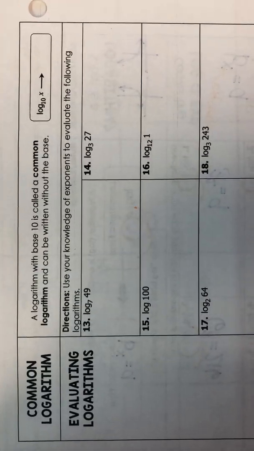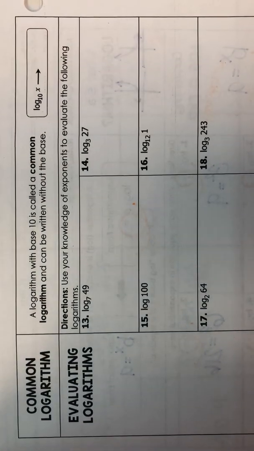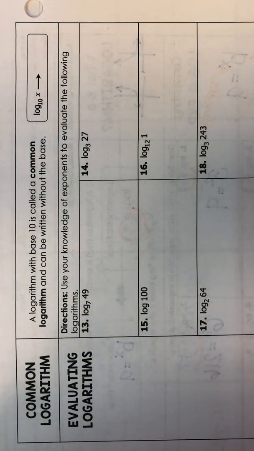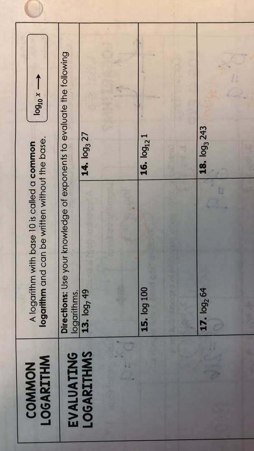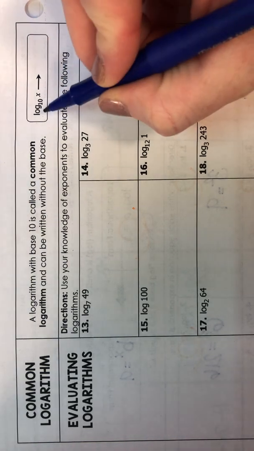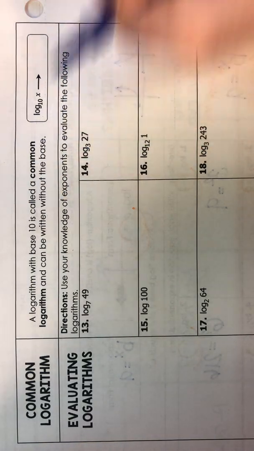Flip your paper to the back, please, and let's look at this top definition. A common logarithm: a logarithm with a base of 10 is called a common logarithm, okay? Now, it says right here, it can be written without the base.